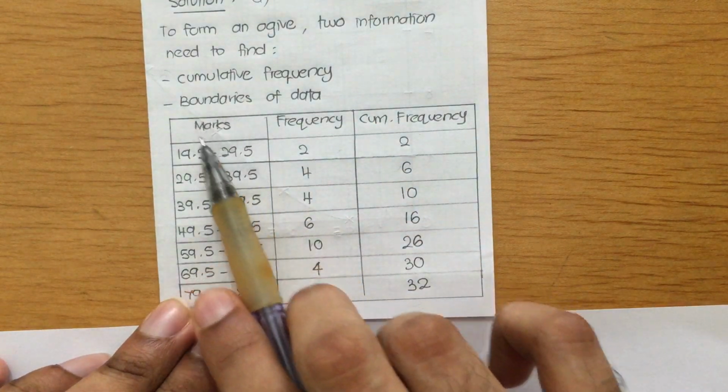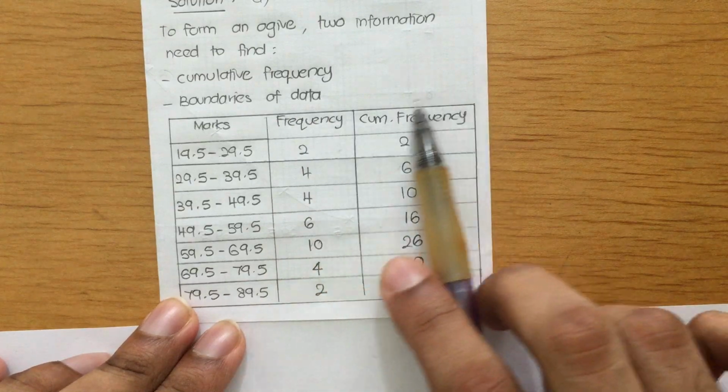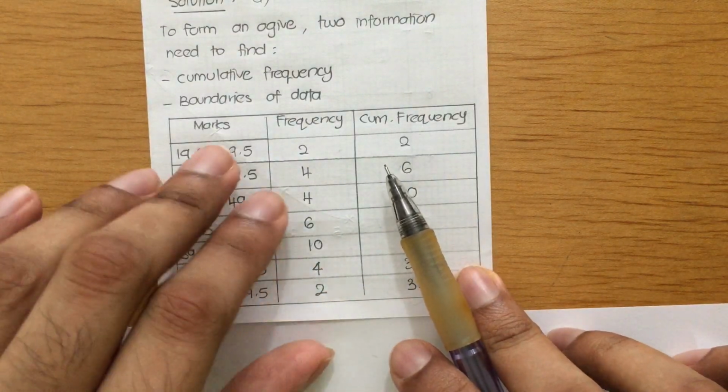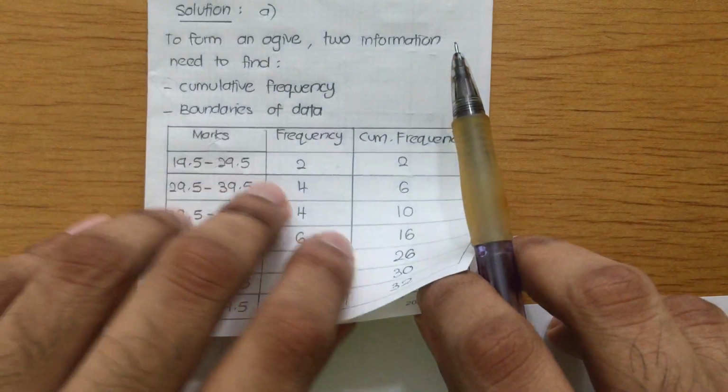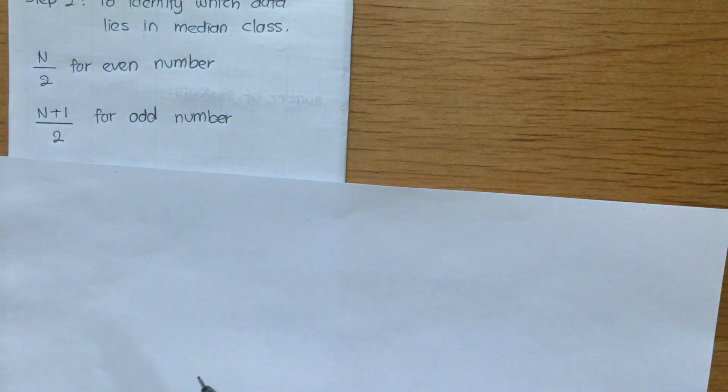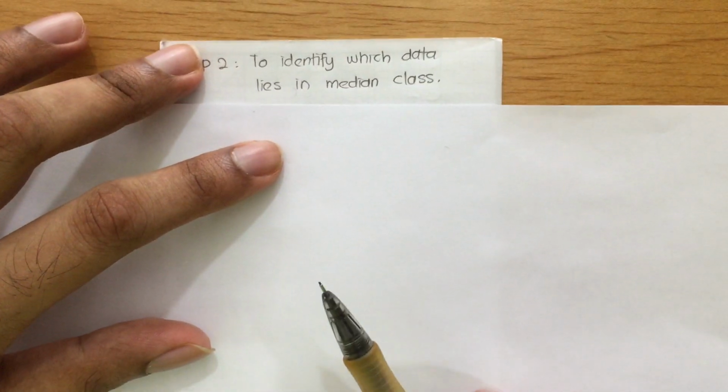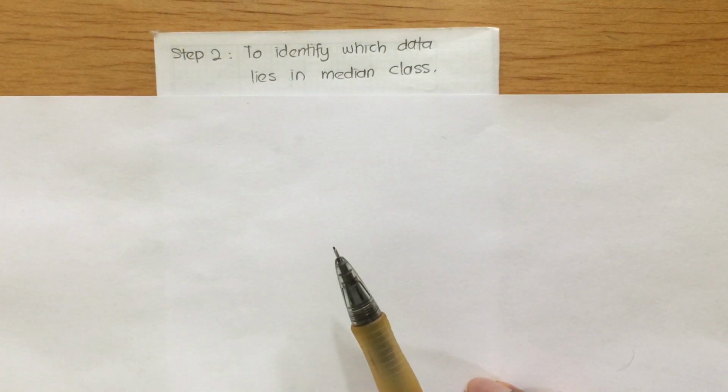Okay, we have already formed our marks, frequency and cumulative frequency. Let me turn to the next page. So please hold on. Okay, step 2 is we need to identify which data lies in the median class.